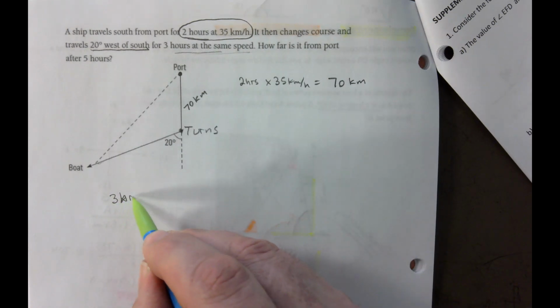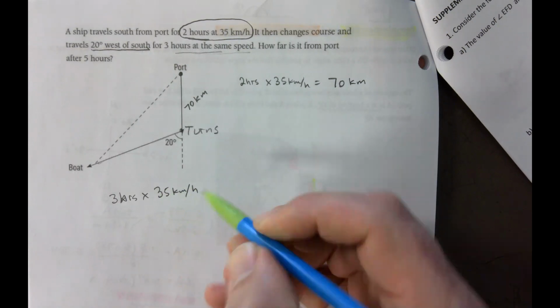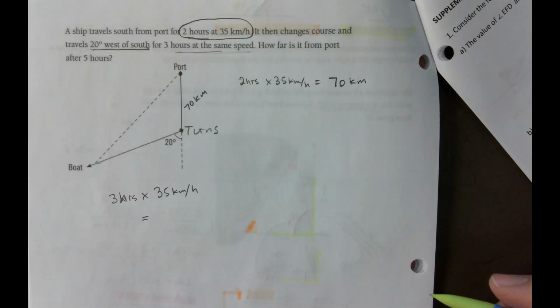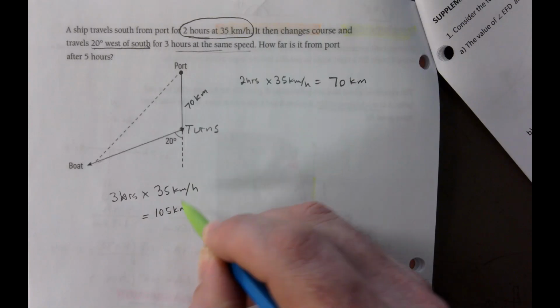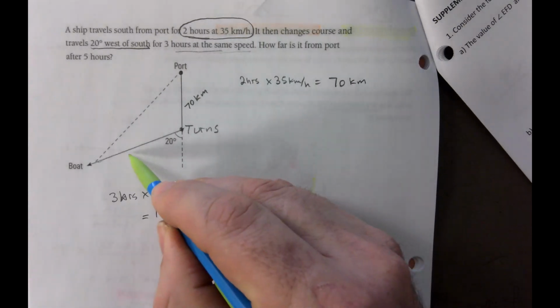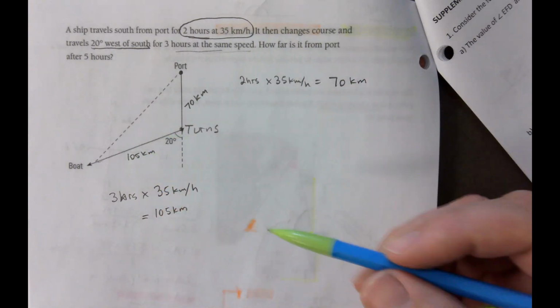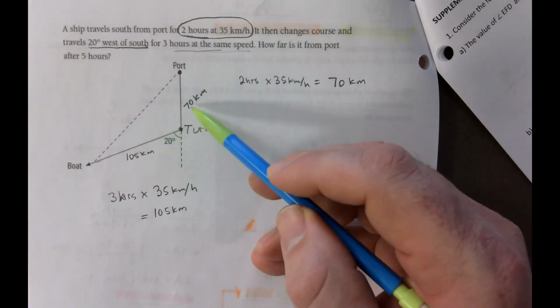3 hours times 35 kilometers per hour. What is that, 105? Yeah, 105. So we can go to the triangle and go 105, right? So the speed and the time helped us to figure this out.